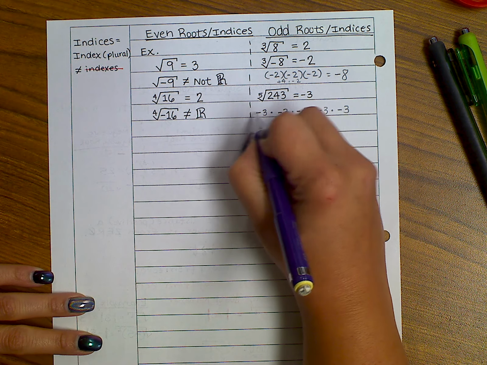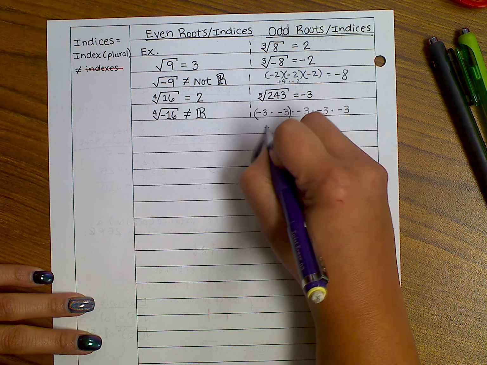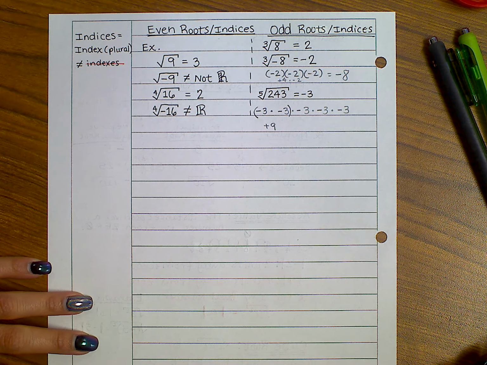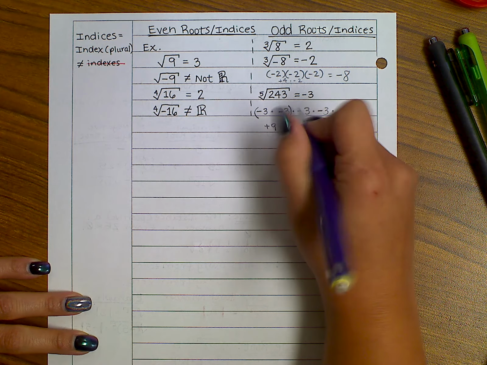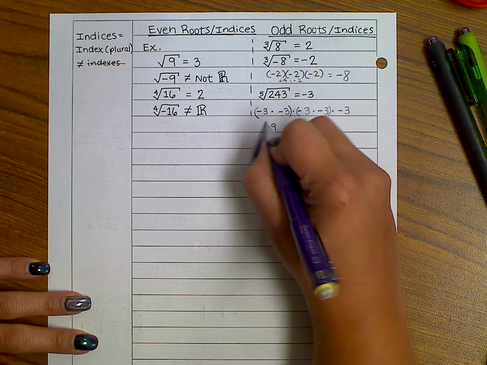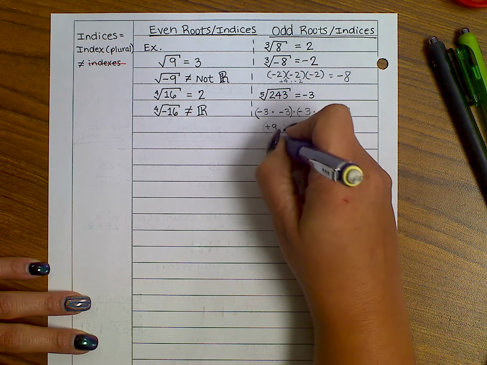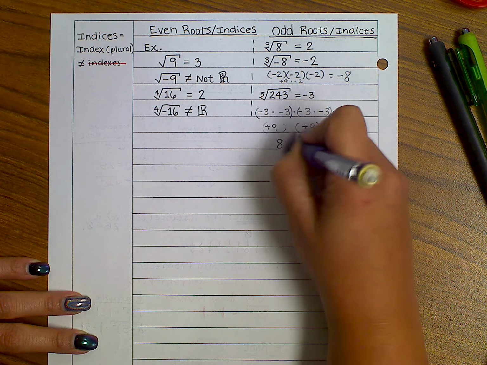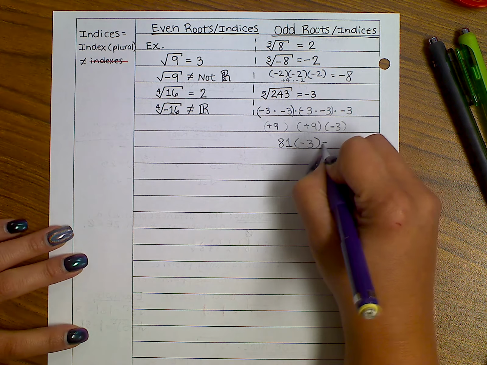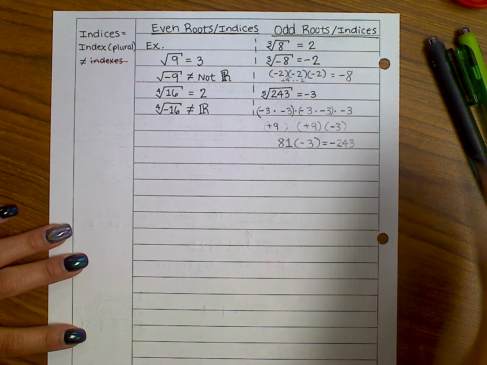I have one group, which I know would make +9. And then I have another +9. And then let's bring down that -3. So that would be 81 times -3, which is going to give me my -243.